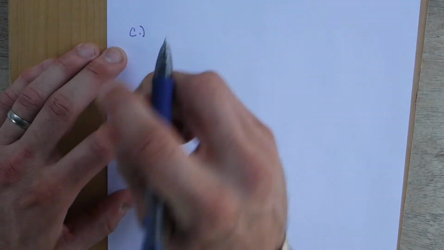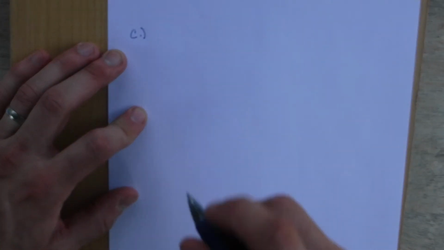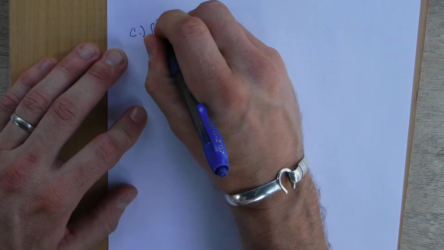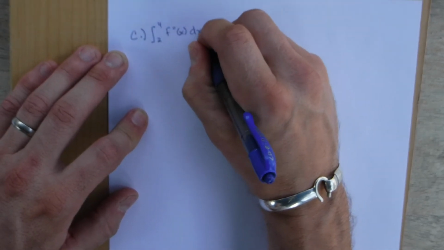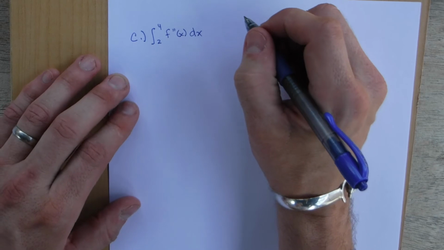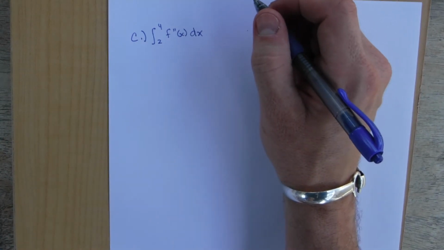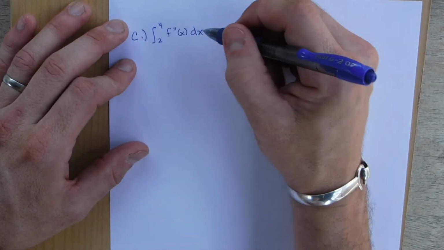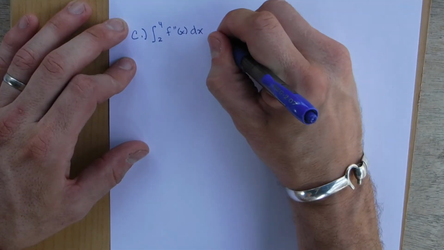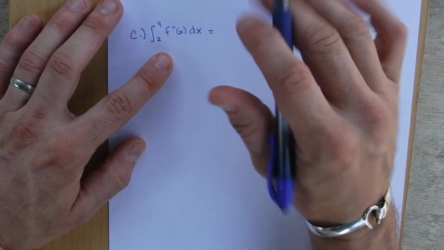So, C, the integral from 2 to 4 of f double prime of x dx is just going to be... oh, okay, I forgot how to do this for just a second. No worries. Here we go.